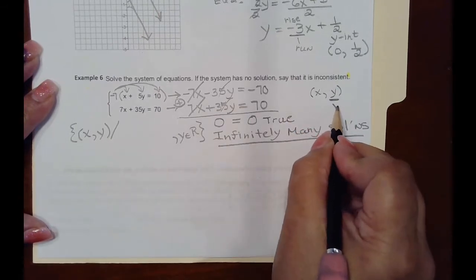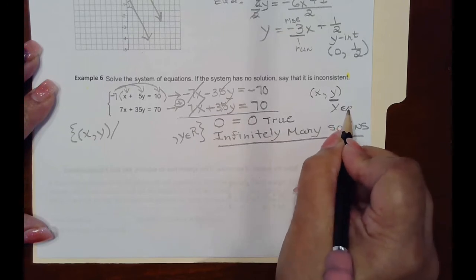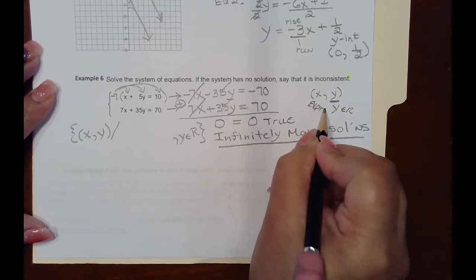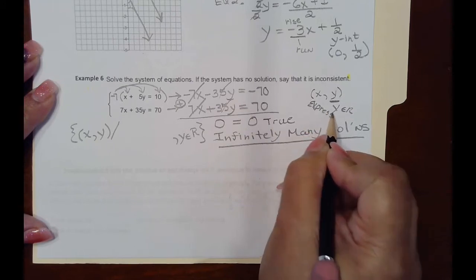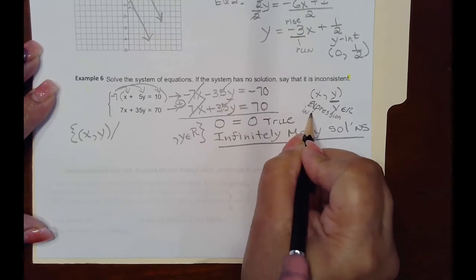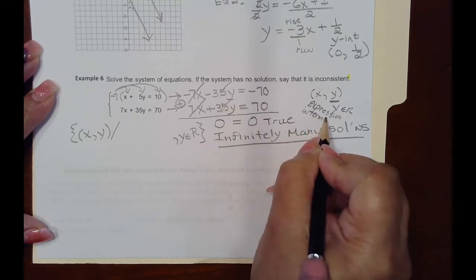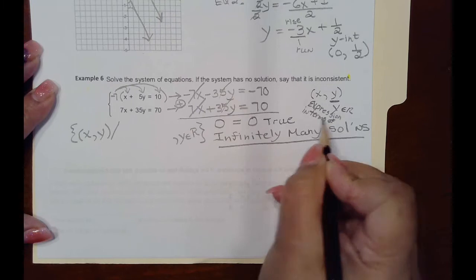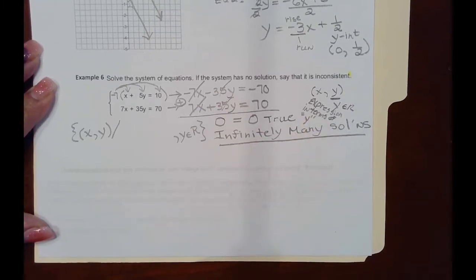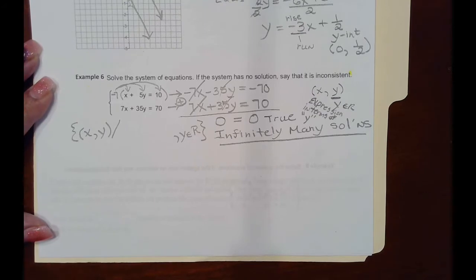So this can be any real number, and then you need an expression in terms of y. This is just the normal way for giving the solution for a system with infinitely many solutions.